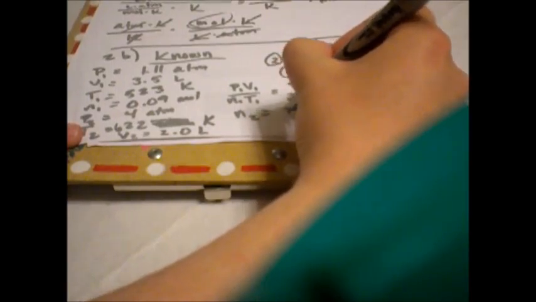So we have P1V1 T2 over N1T1. Oh, oops, hold on. Nope. See, this is why you should write all your algebra down, because you mess up like me if you didn't. So let's try this again.